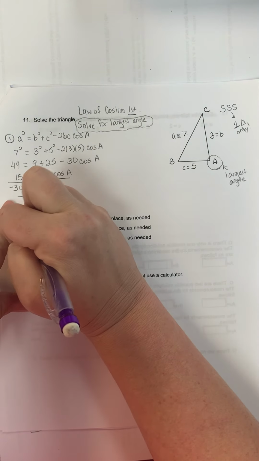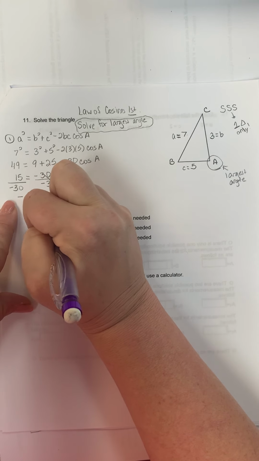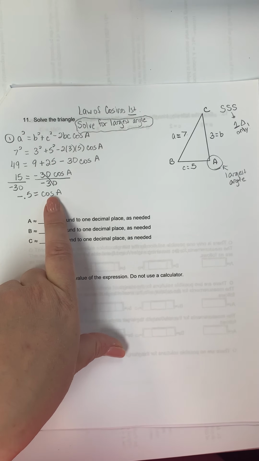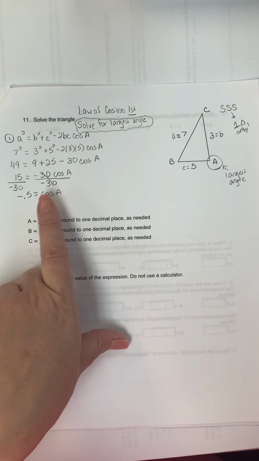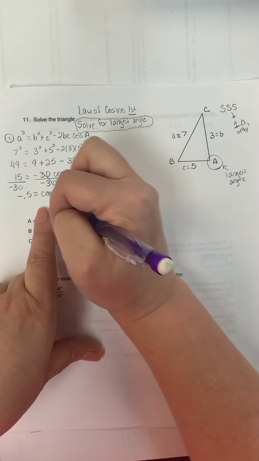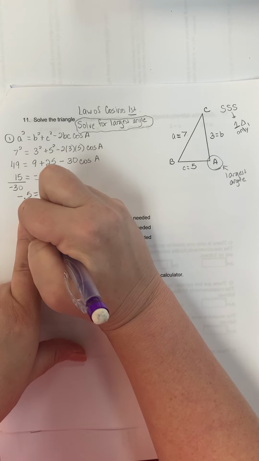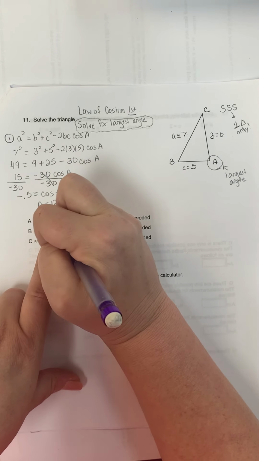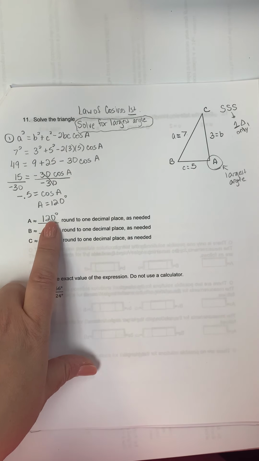This is negative 0.5 equals cosine A. Now don't forget, in order to solve for A, you're going to have to do inverse cosine, that second cosine. What you're going to find is that A equals 120 degrees. Yep, an obtuse angle. That's what we thought.